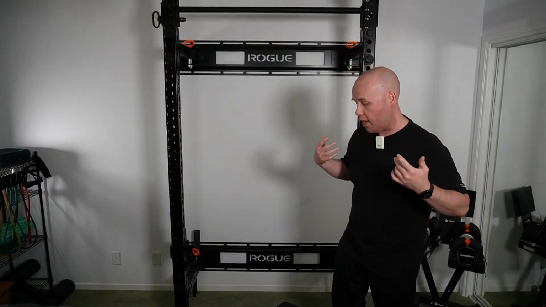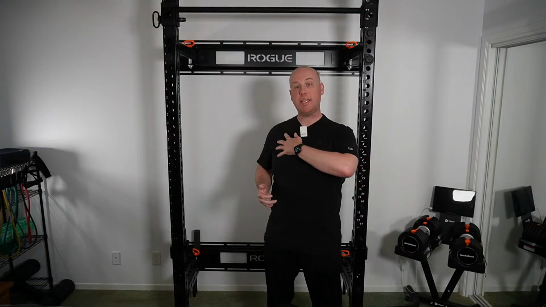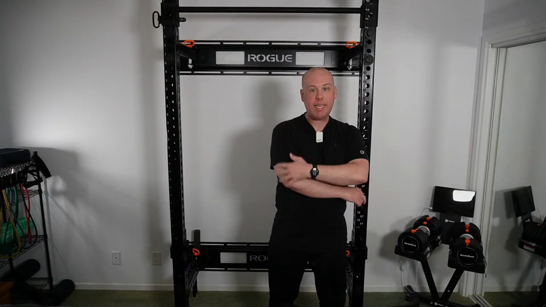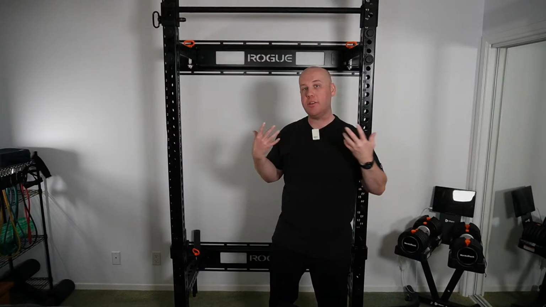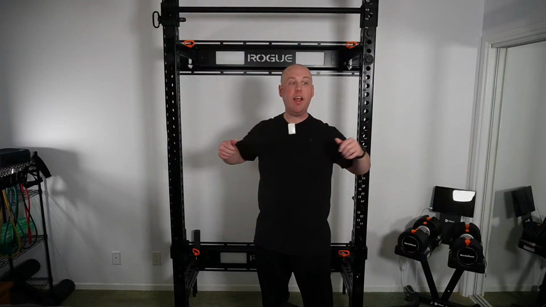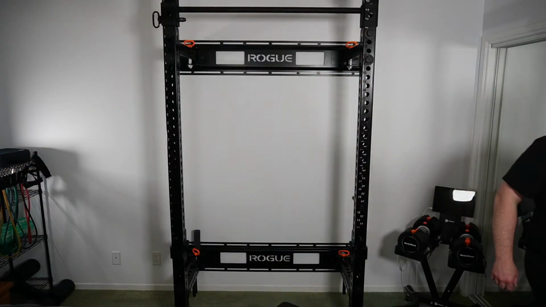So the first exercise we're going to be doing is a bench press. This works the chest muscles, the triceps, and the anterior deltoid, the front of the shoulder. So we're working a lot of muscles at once, maintaining muscle mass. We're going to start with the warm up.